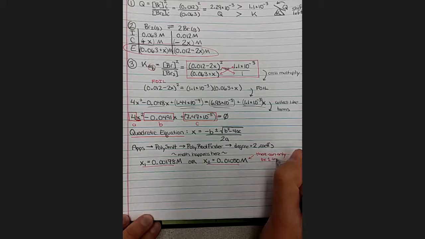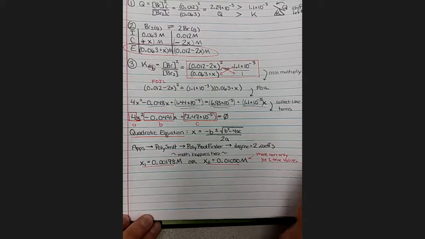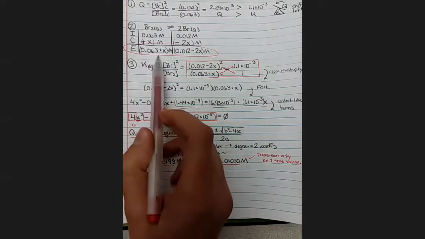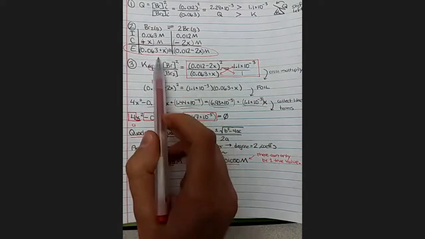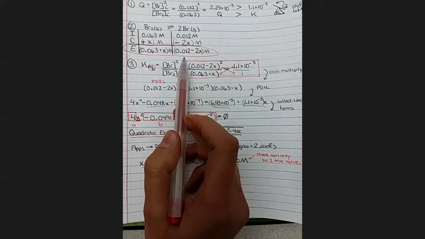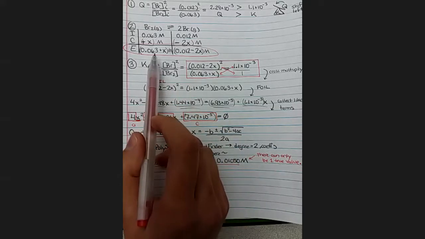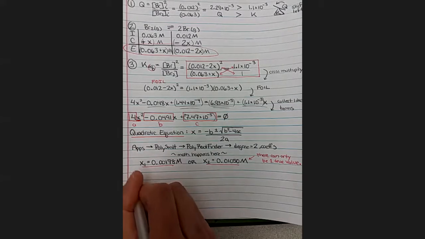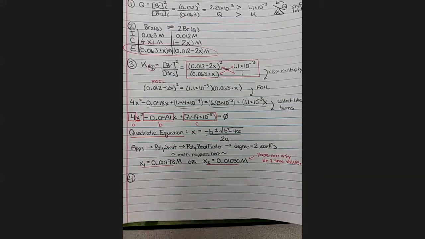Okay, so we've got 2, but we know there can only be one true value. Insert Lord of the Rings reference here, because we know that there's only one equilibrium concentration for each of these. There are not two concentrations for each compound. There's only one concentration for each. So only one of these values can be a realistic correct value. So as we move on to step 4, we have to figure out which one of those it is.